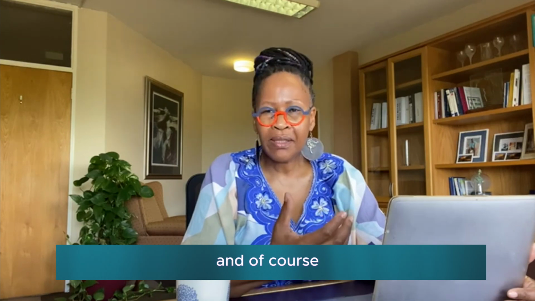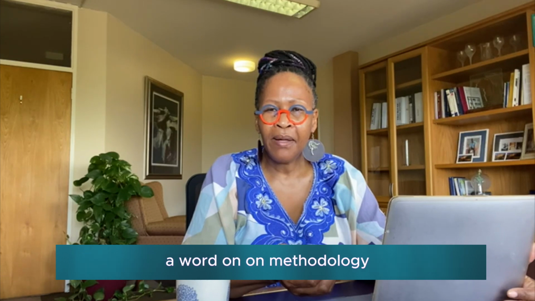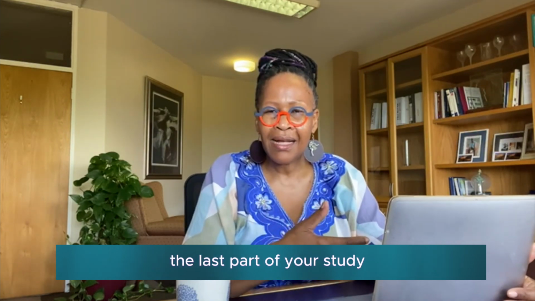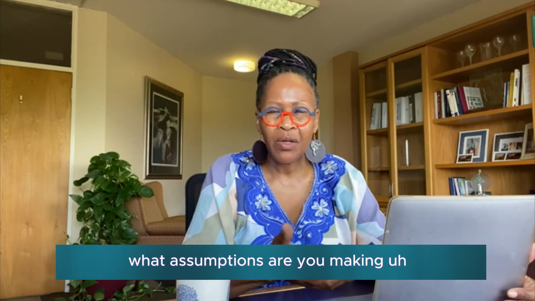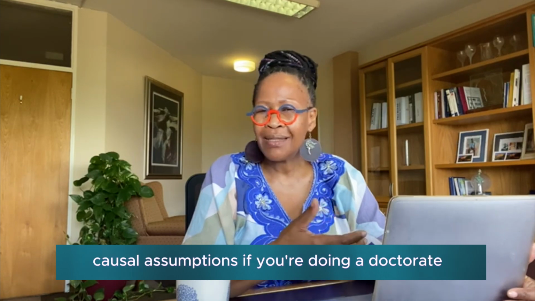And of course, you want to have a paragraph on methodology, a word on how you will design your study. The last part of your chapter is your theoretical assumptions. What assumptions are you making? You could even be looking at causal assumptions.